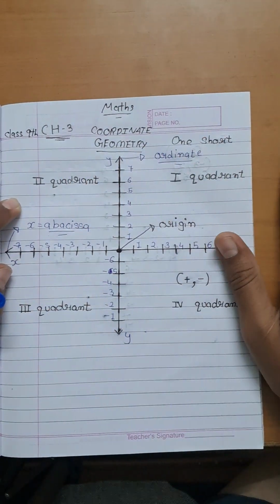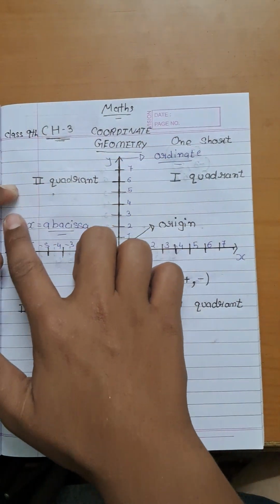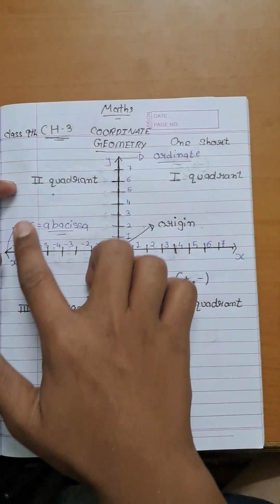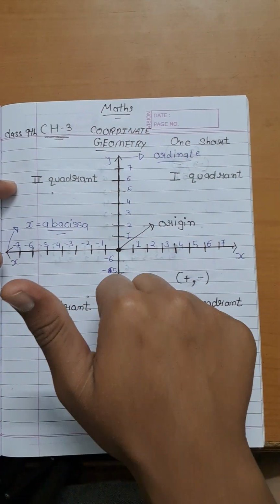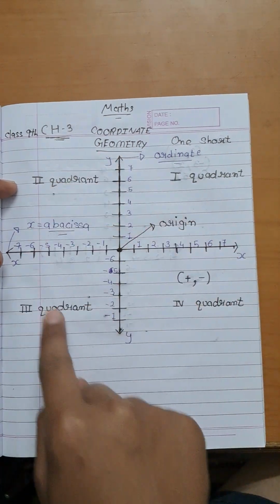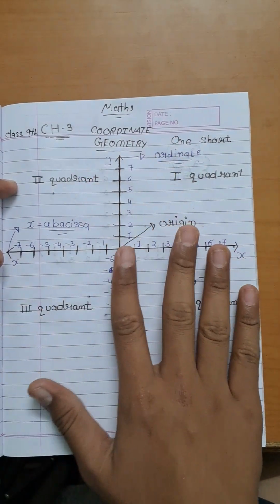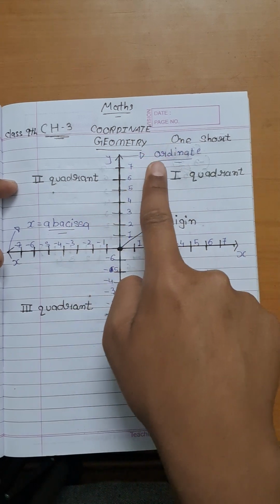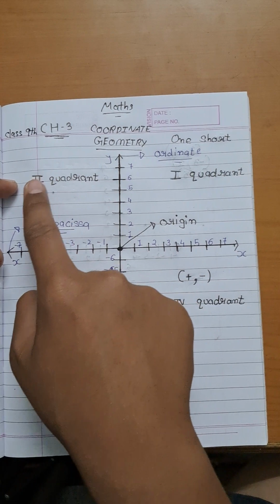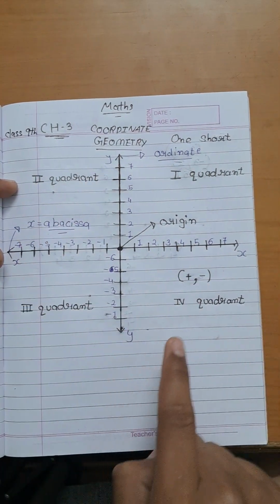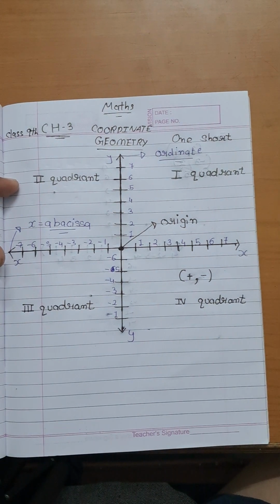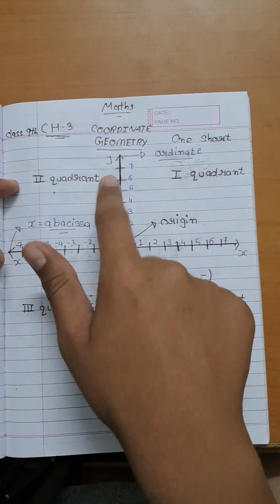This chapter is all about only this thing, so you have to just learn and read these things. I am going to explain everything: abscissa, ordinate, origin, the 1 2 3 4 quadrants, then minus, plus.